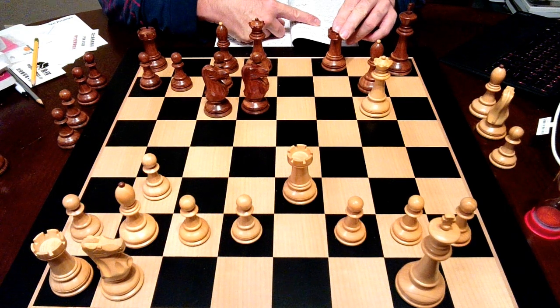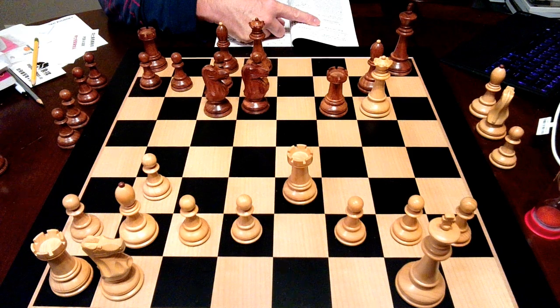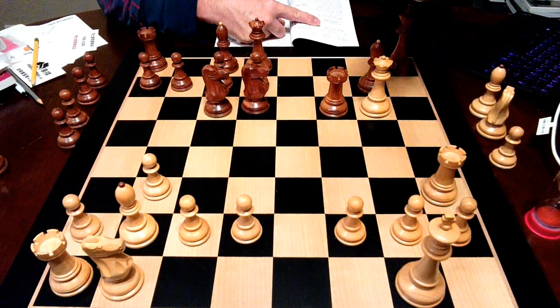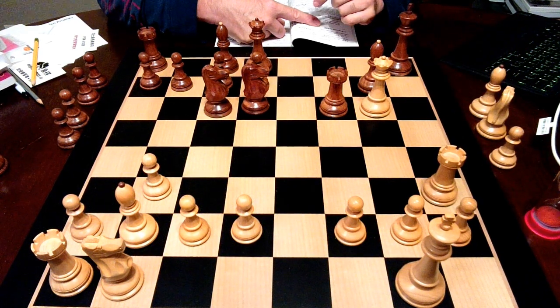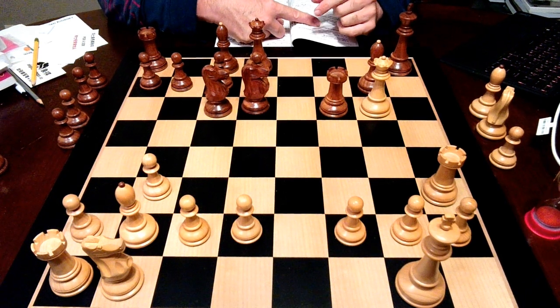And here black is smart, because he tries to return the material, and that's what you should do when you are under a big attack like black is, right?